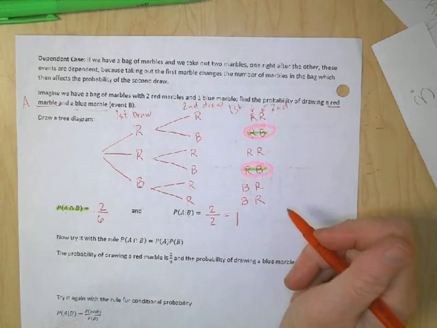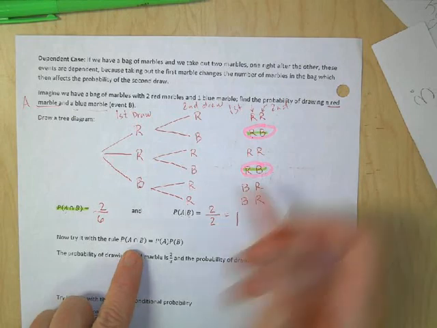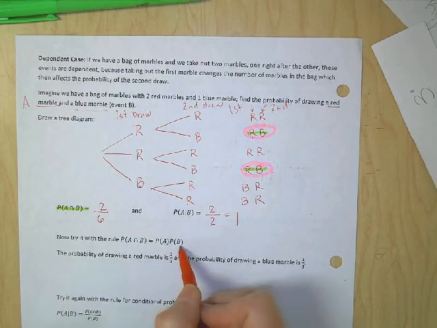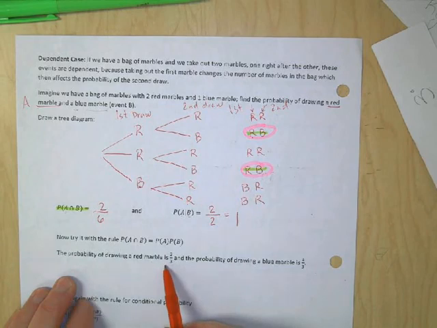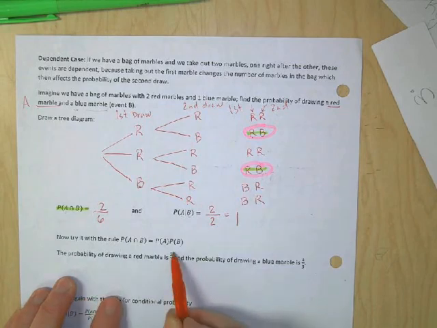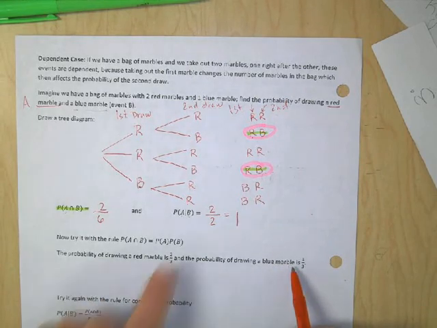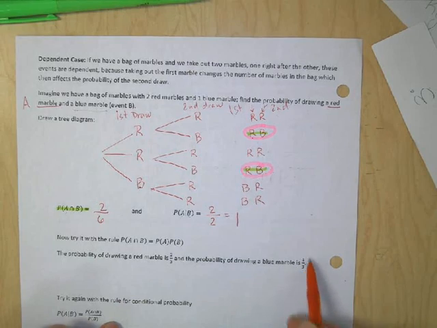So now let's try it with the rule for independent events. What happens if I do this with the rule for independent events? So the probability of getting A and B is equal to the probability of A times the probability of B. So the probability of drawing a red marble is 2 out of 3, because there's 2 red marbles out of a total of 3. And the probability of drawing a blue marble, okay, this one right here, is going to be 1 out of 3. There's 1 blue out of 3 marbles.